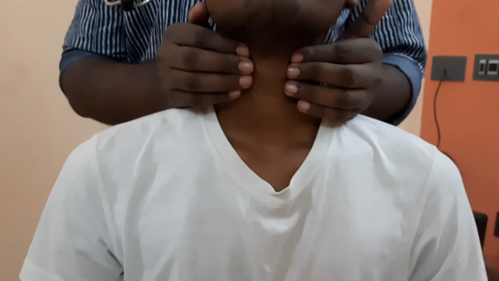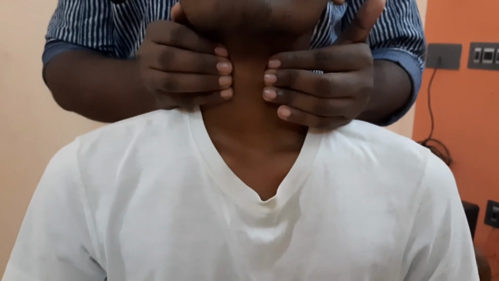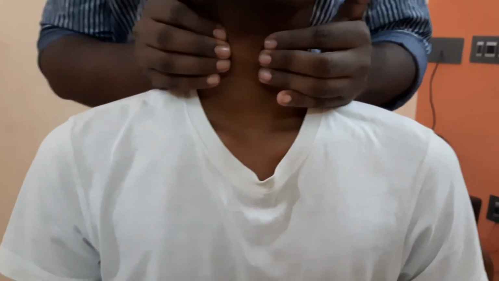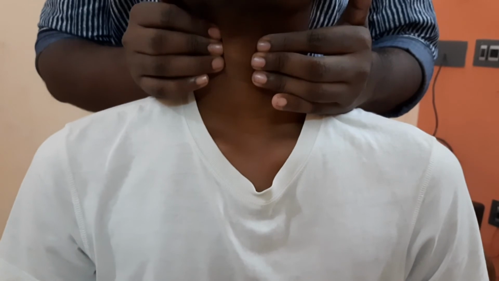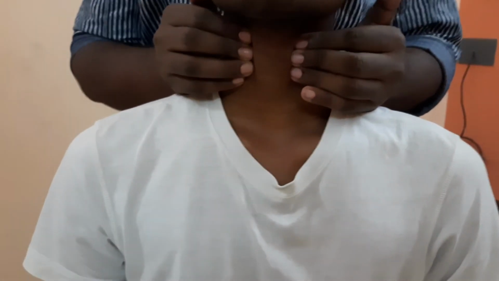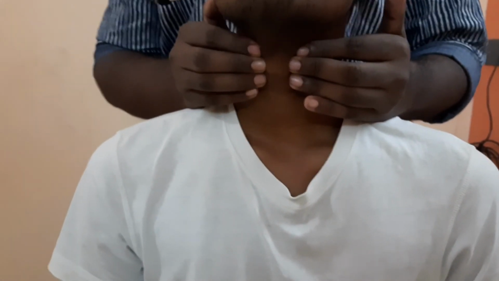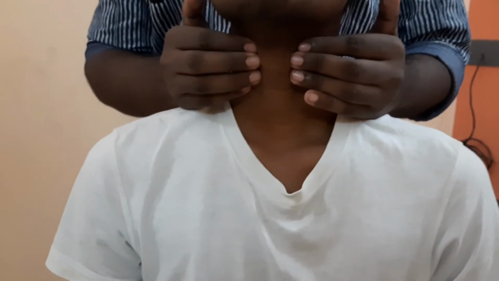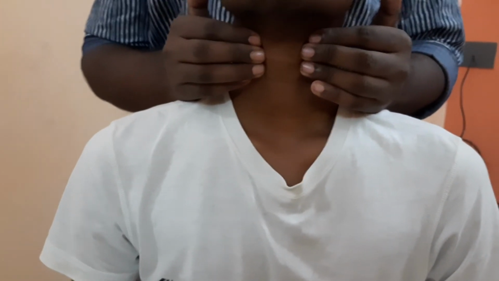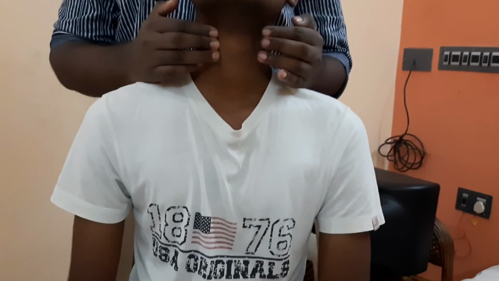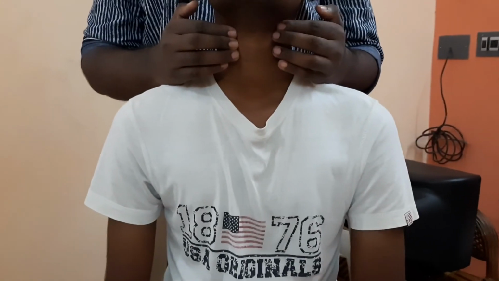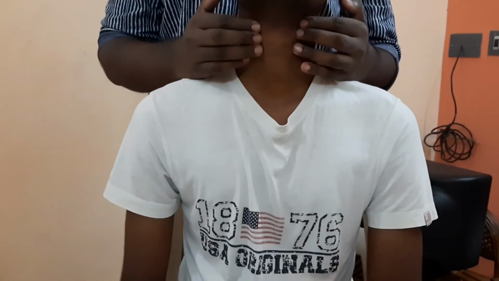I am feeling the thyroid isthmus rising. I am displacing the trachea to the right with the fingers of my left hand. My right fingers are palpating the right lobe. I am doing the same procedure for the left lobe. I am noting the size, shape, and consistency of the thyroid gland and identifying any nodularity or tenderness.